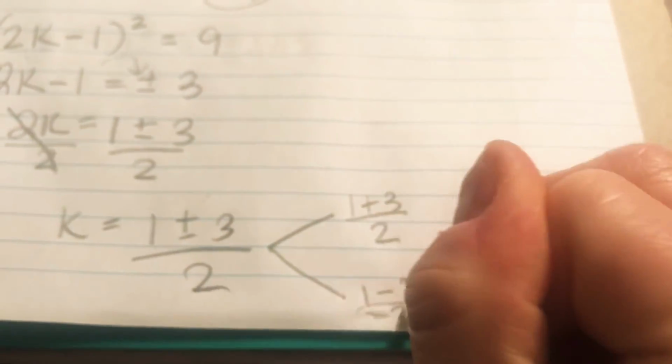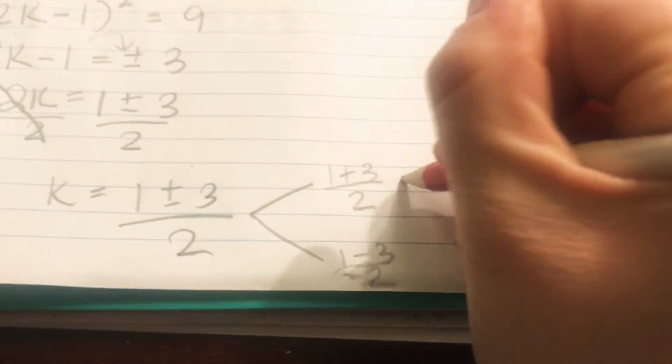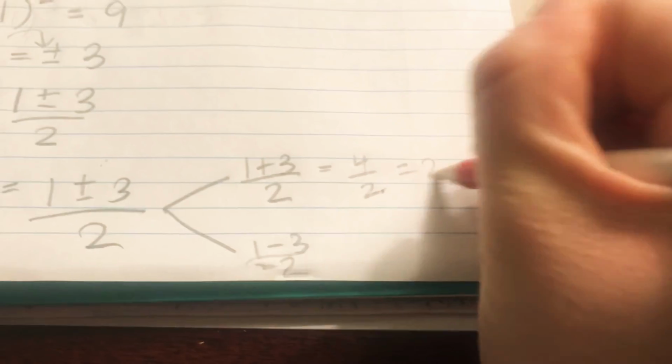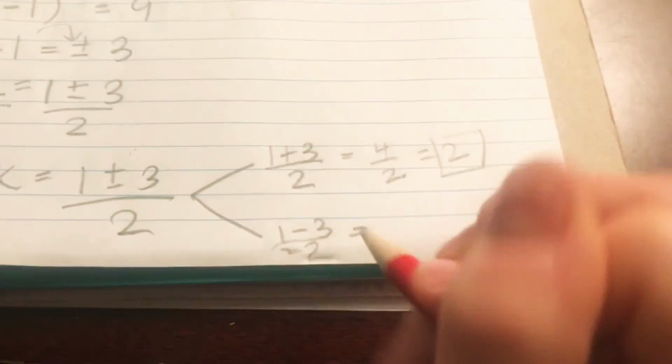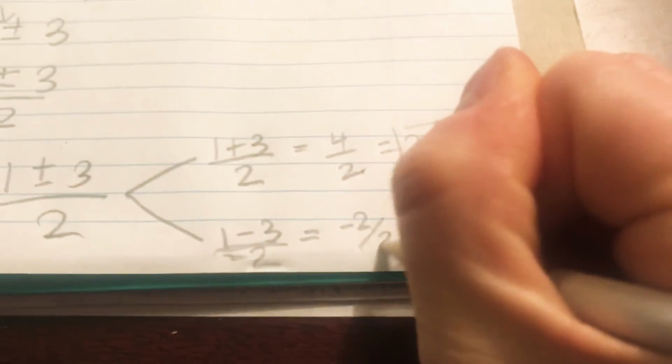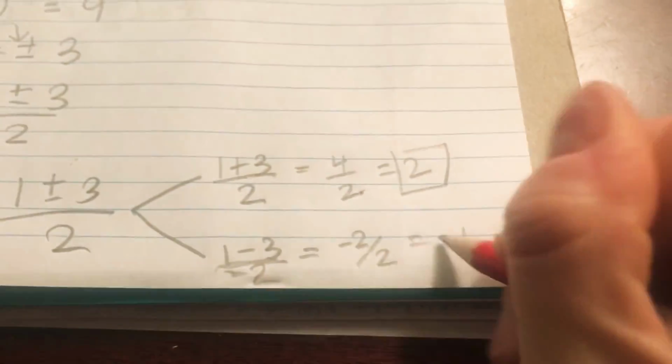So what does that mean? That's two solutions. It's 1 plus 3 over 2 and 1 minus 3 over 2. That's 4 over 2, which is 2. And 1 minus 3 is negative 2 over 2, which is negative 1.